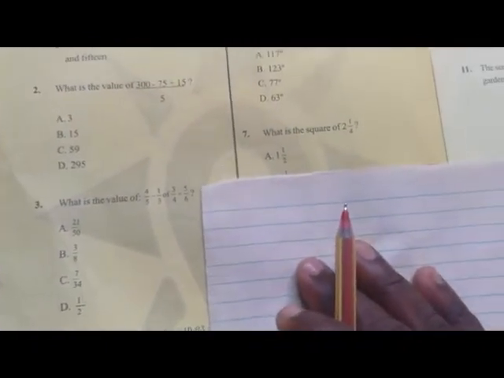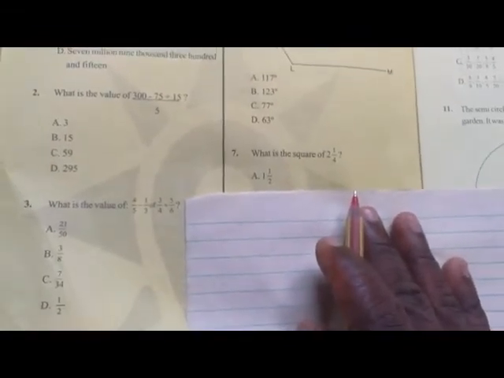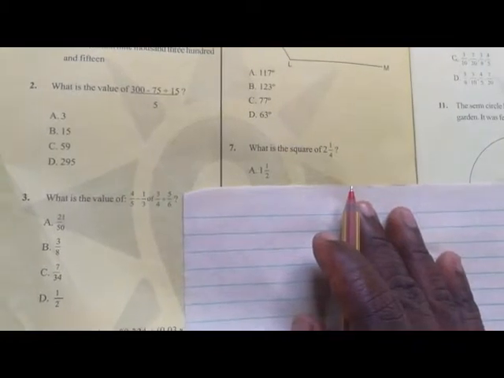But before we continue, there is a little bit of correction on question number 7. Question number 7 states: what is the square of 2 and a quarter? For this question, I would like to apologize to my viewers that the other day I solved square root instead of square.